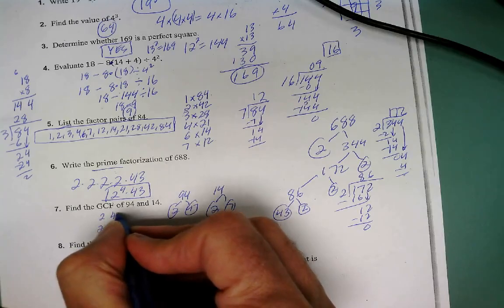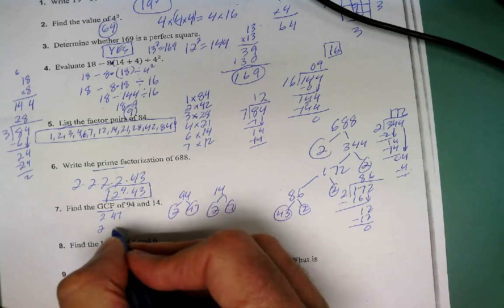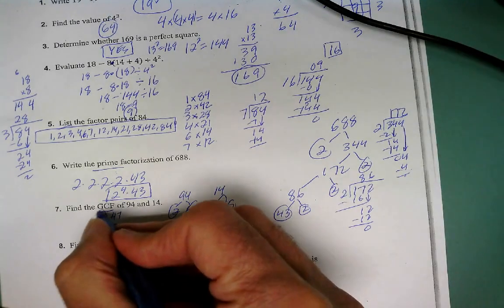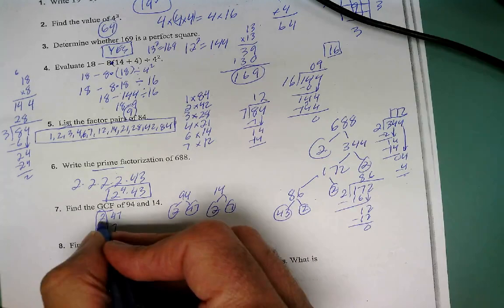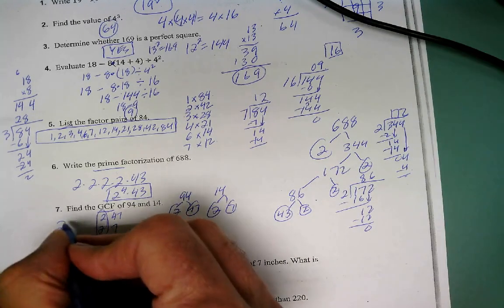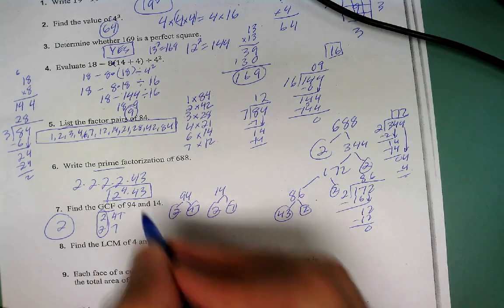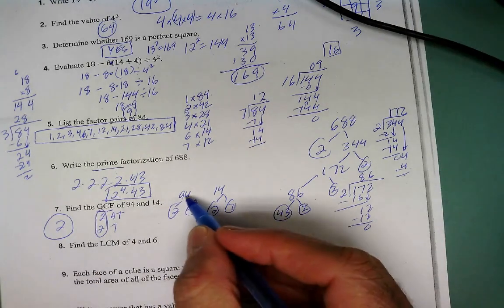Remember, for greatest common factor, we're going to stack them and look for matches. And we count that once. So 2 is actually the biggest number that fits into both 94 and 14, because 94, as big as it is, doesn't have a lot of choices, right?